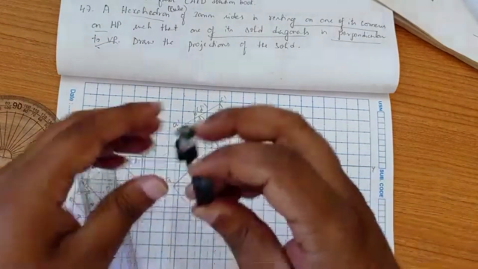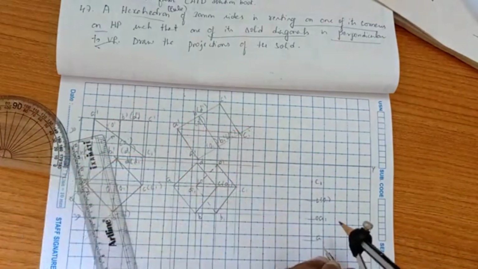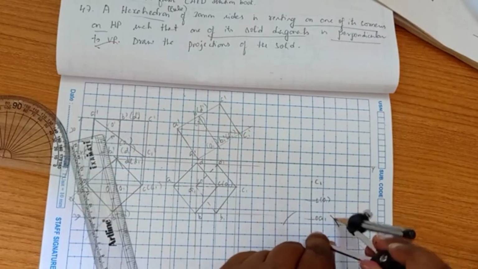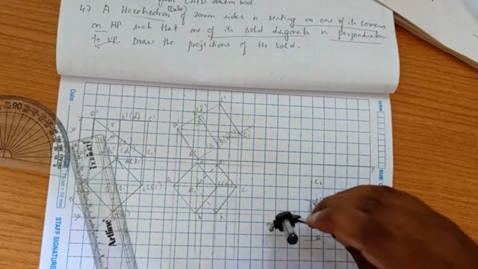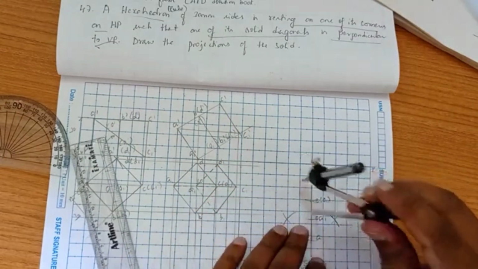Now using compass we have to construct the squares here. Same thing here also.